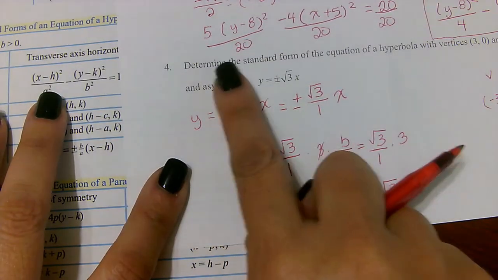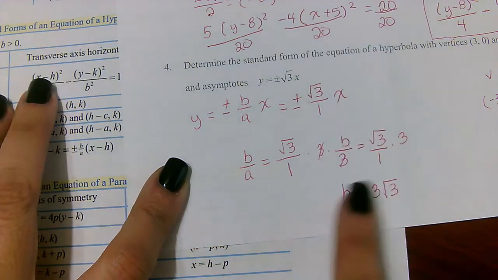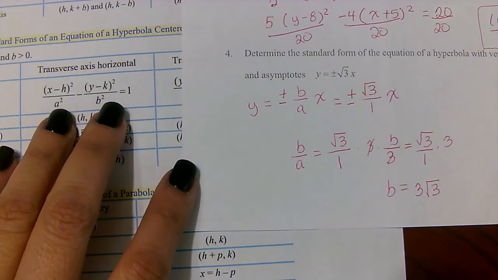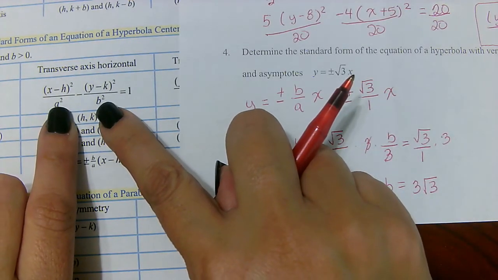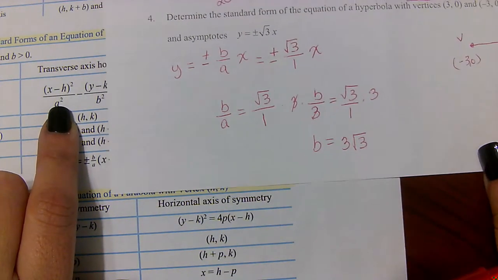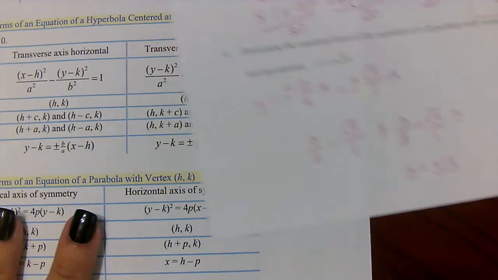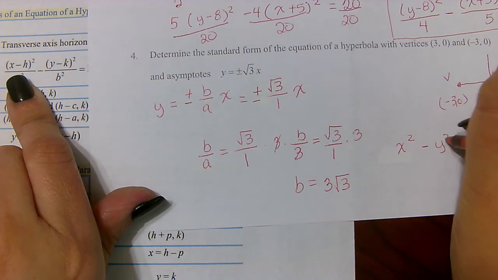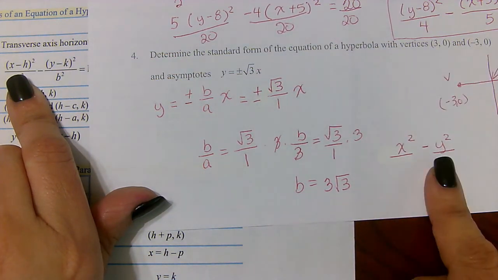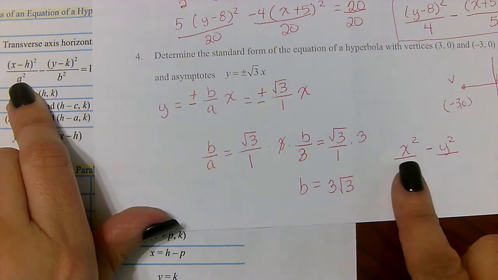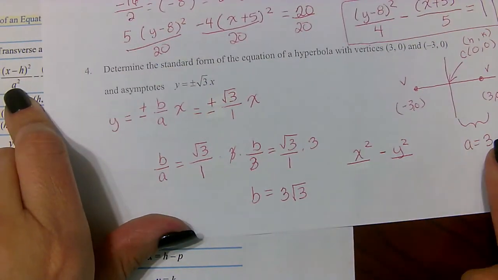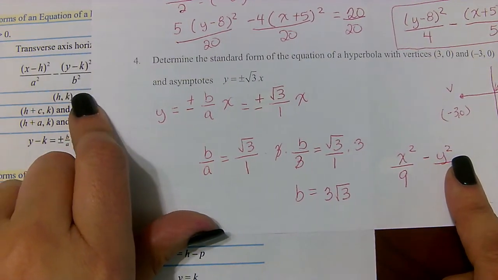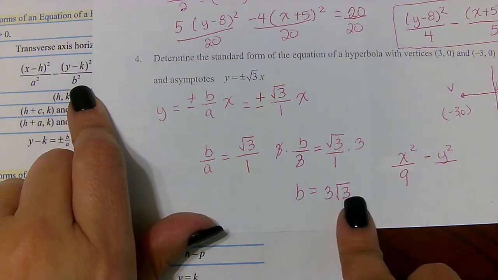Remember, our goal here is to write the equation in standard form, and it calls for the center, which is found to be (0, 0). So h is 0 and k is 0. We also needed to know what a squared was and also b squared, and I have both of those as well. So I can just use this formula to write down the equation. I have x squared minus y squared. In the denominators here, I can see that a is underneath the x, and we found a to be 3. So 3 squared will be 9, minus, and underneath the y will be our b squared. Here, if you notice, we only have b.